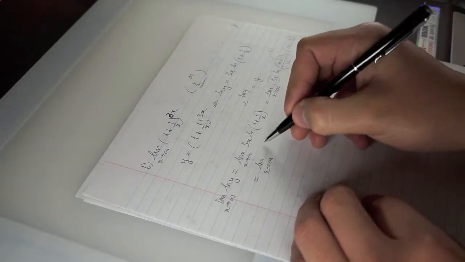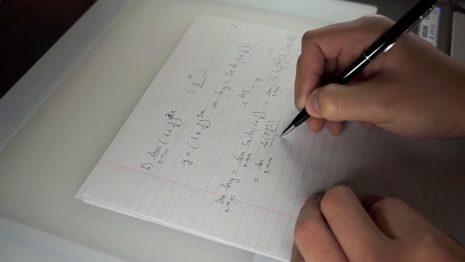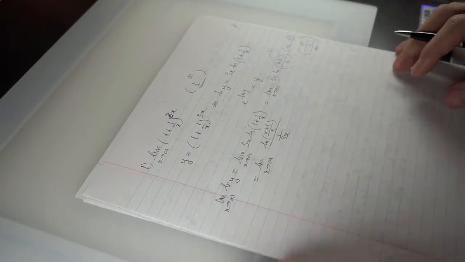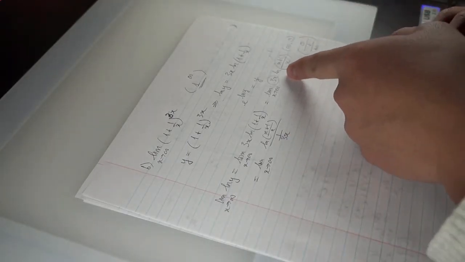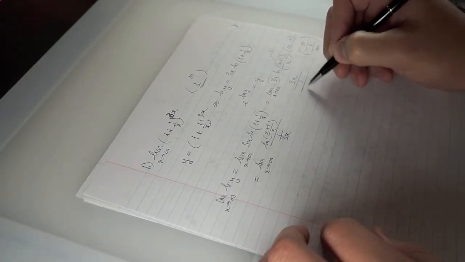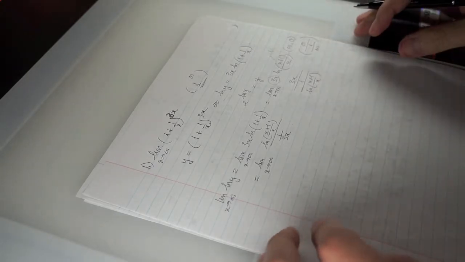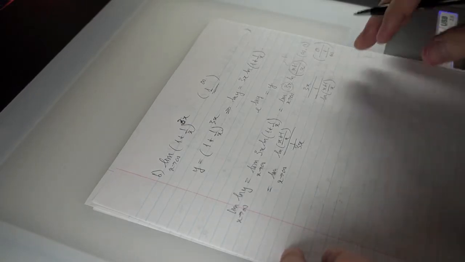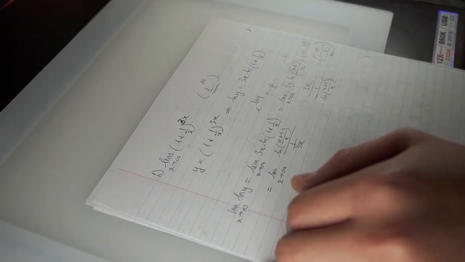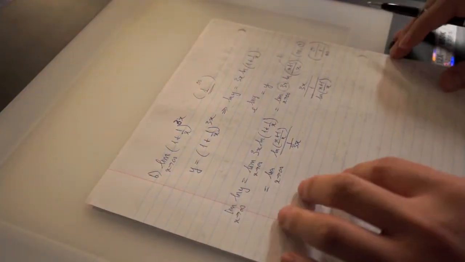So with that being said, you can write the limit as x approaches infinity of ln((x + 1)/x) over 1/(3x). You could also write 3x over 1/ln((x + 1)/x). Why don't you want to do that? Because it's complicating.